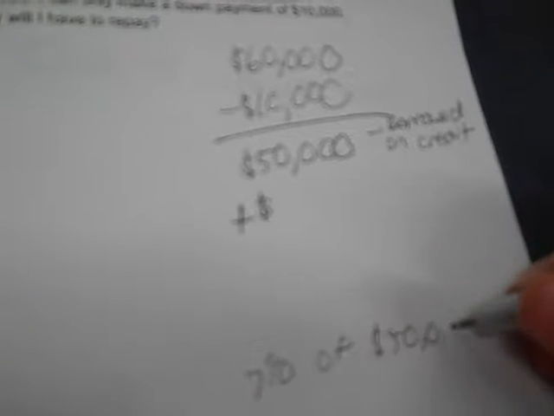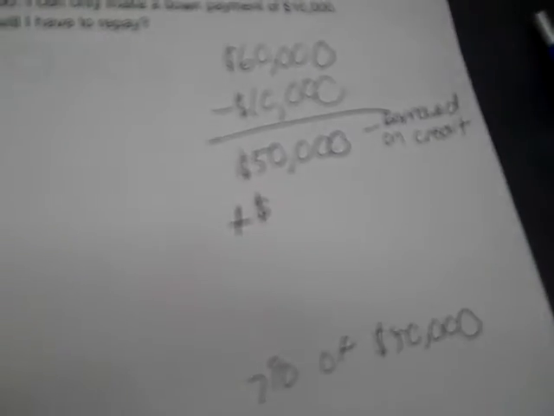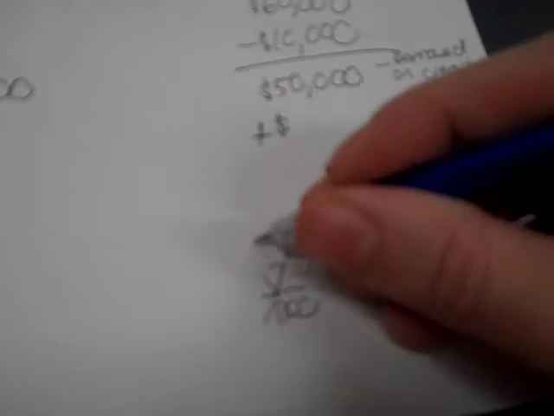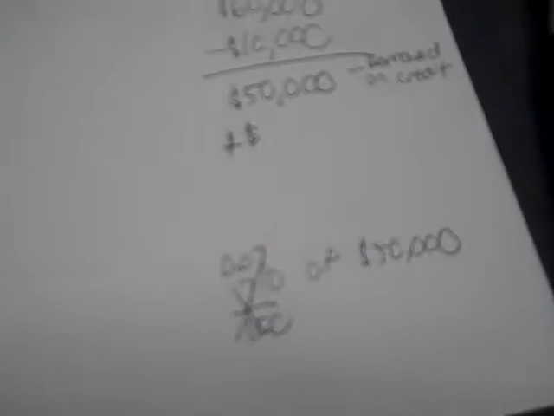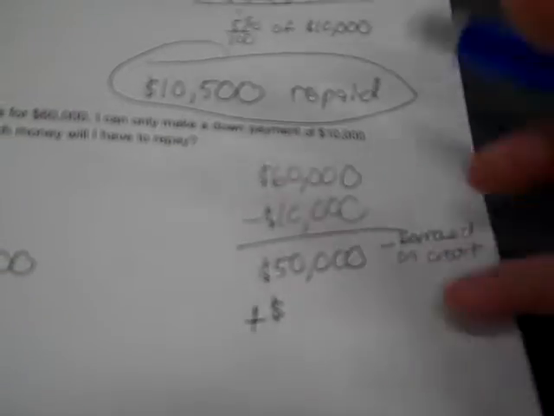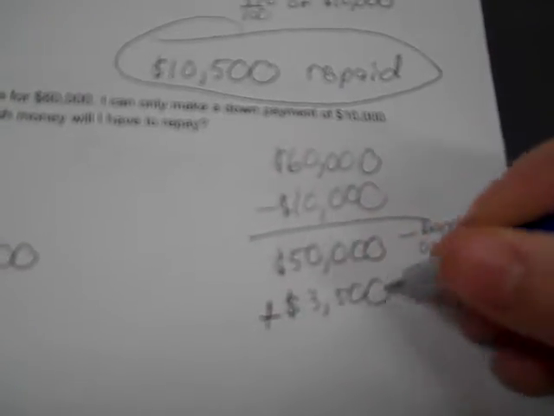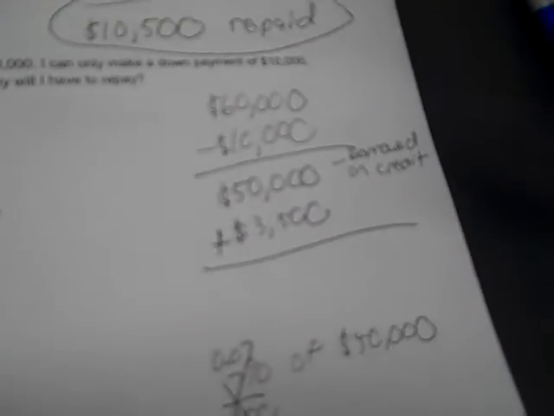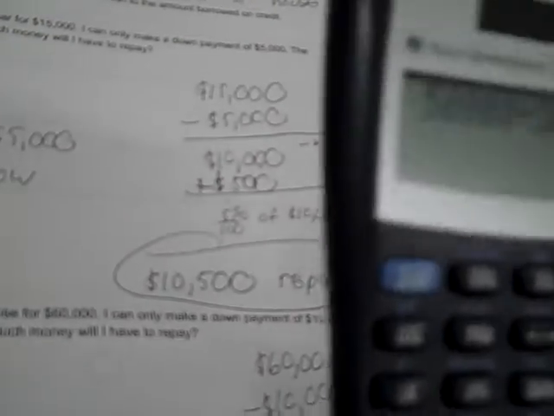It's of the borrowed on credit amount. So I divide 7 by 100, 0.07, and then I multiply by 50,000. $3,500. And that's how much is going to be repaid. So 50,000 plus 3,500, $53,500 repaid.